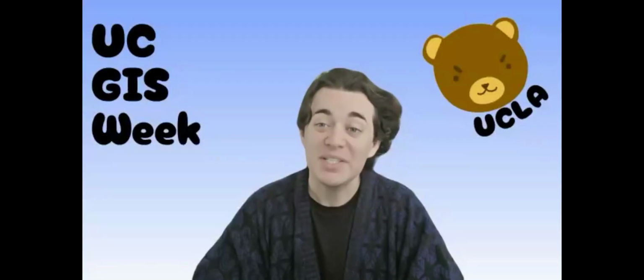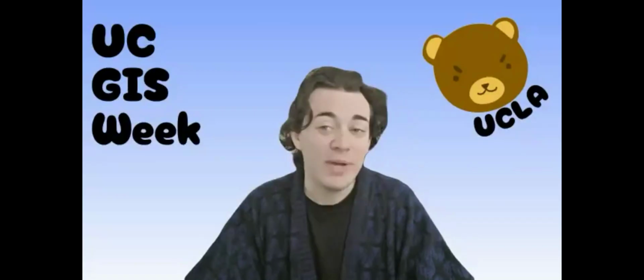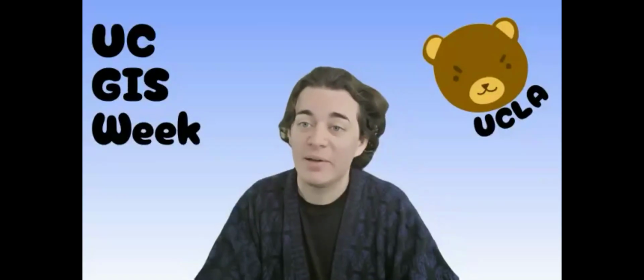I also plan to continue developing this project after graduation. Awesome. That's really exciting. We hope to see you at a future GIS Week with updates that you make to this. And I'll also be creating a mobile app.